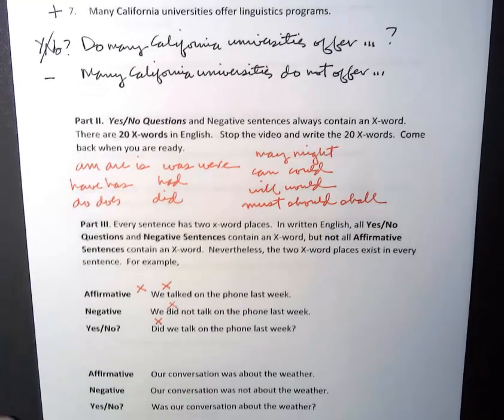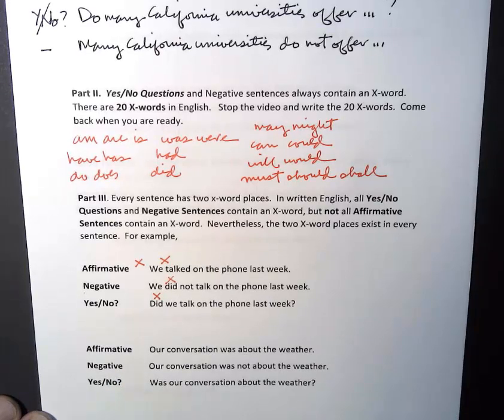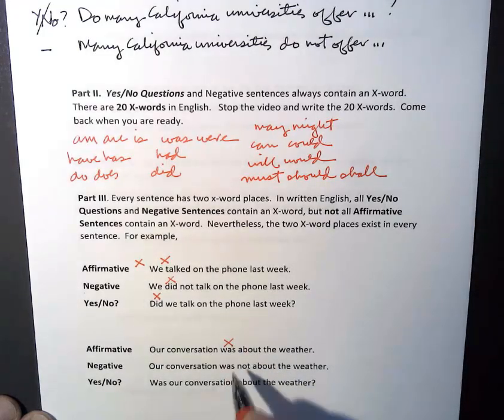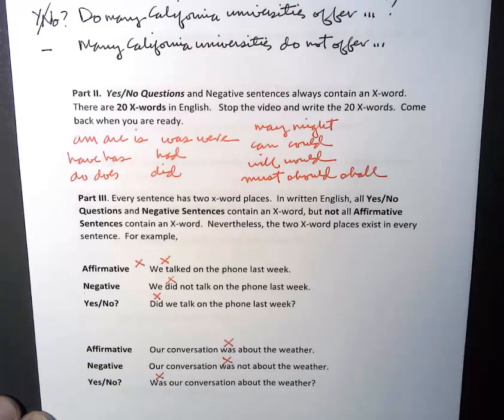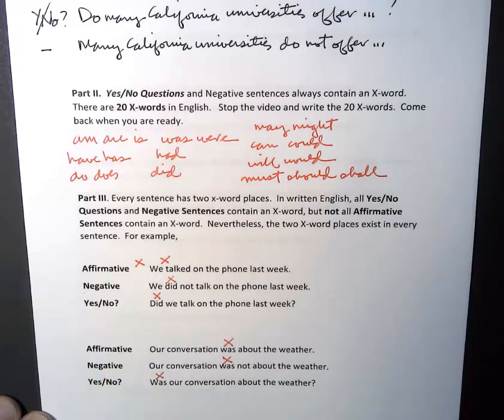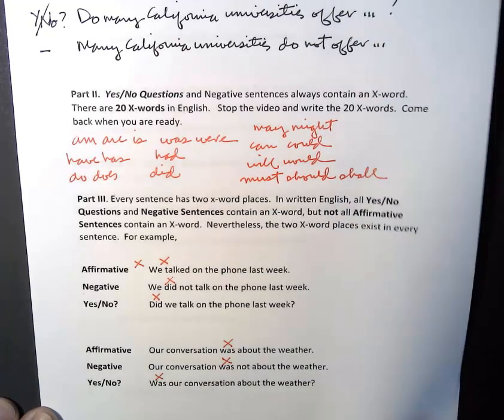Now, let me show you in another sentence. This time, we have an X word in the affirmative, negative, and yes/no forms. So, for example, our conversation was about the weather. Our conversation was not about the weather. Was our conversation about the weather? Each of these sentences has an X word visible in its place. The first sentence didn't, but the two X word places are still there. And we'll get used to this idea. Okay, so let's continue on the next page, page 4.